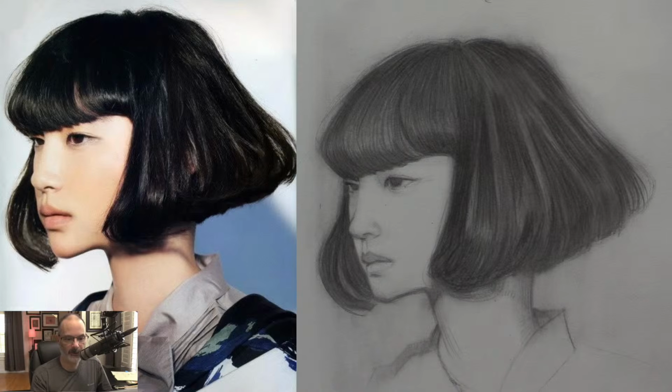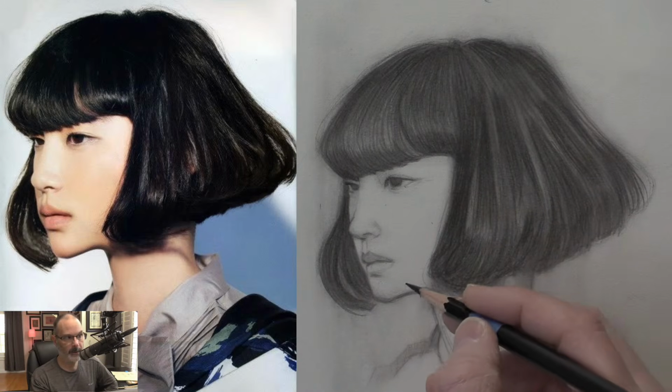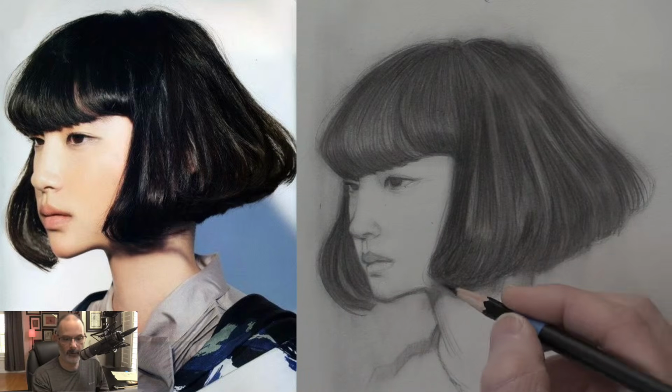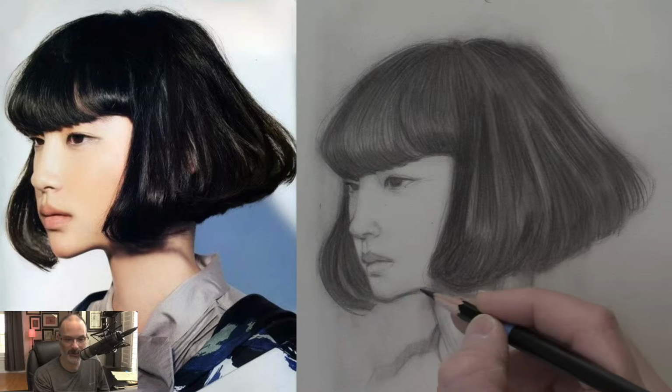I don't know how I feel about this drawing. It's so minimal. I feel like all I'm doing is shading this character's hair. But yeah, this is what I chose. So be careful what you choose for sure.